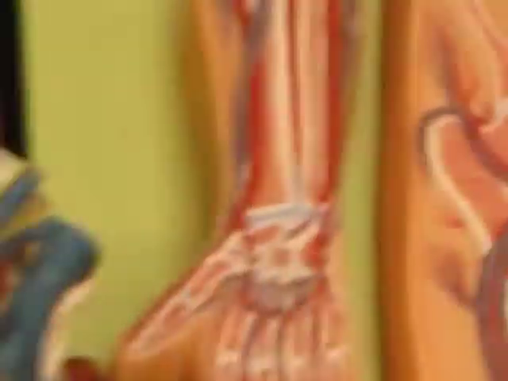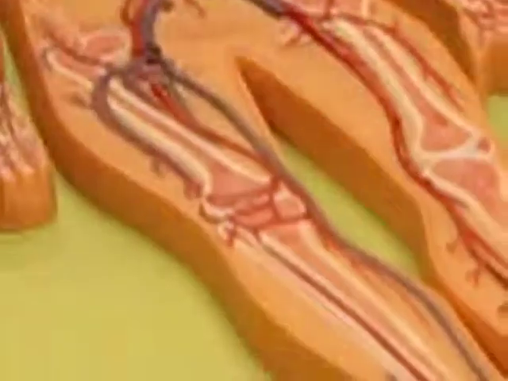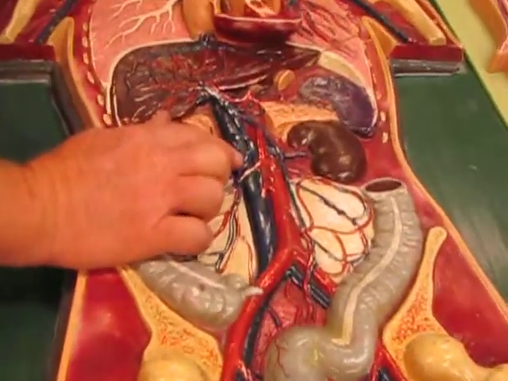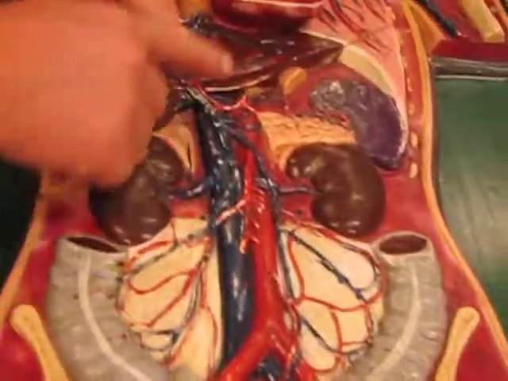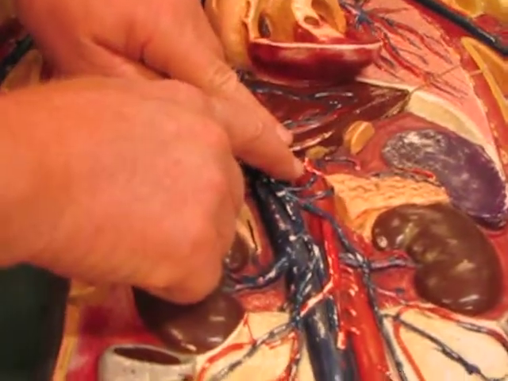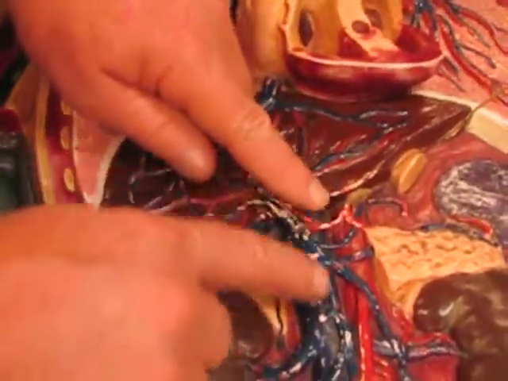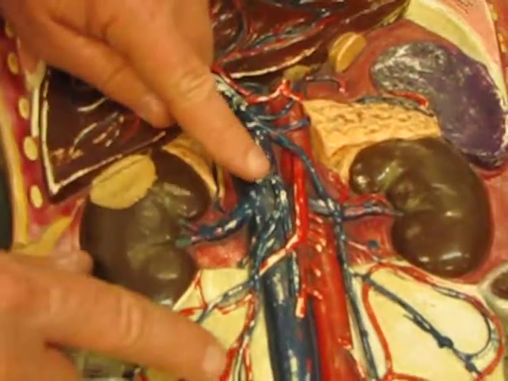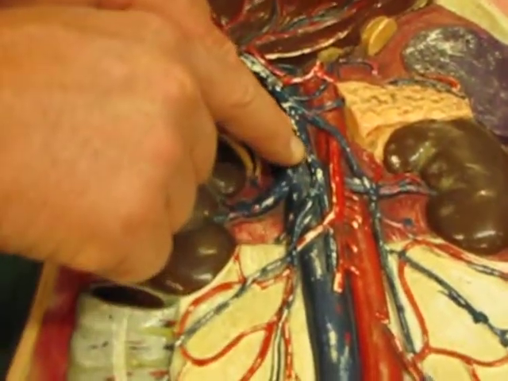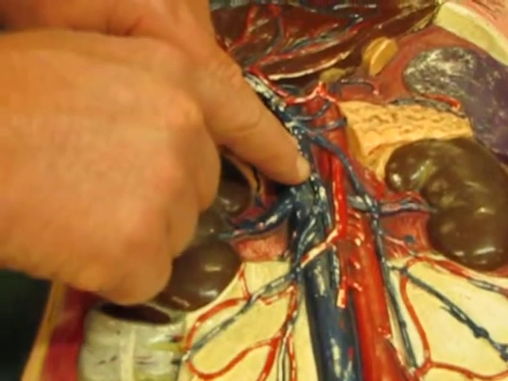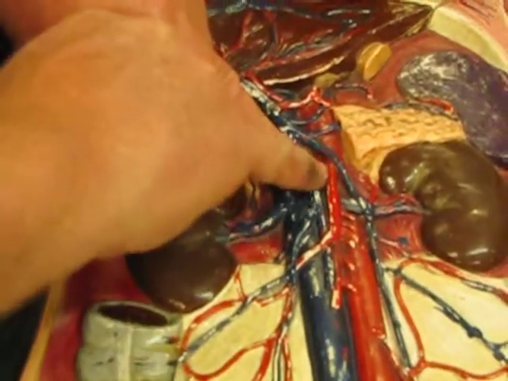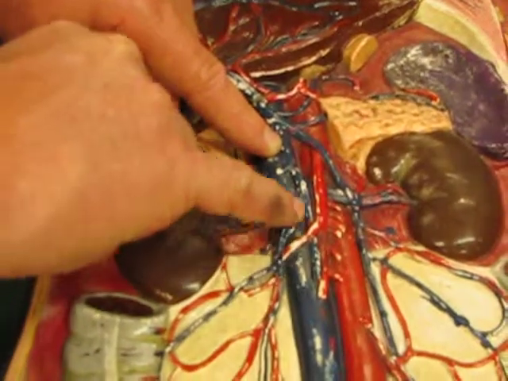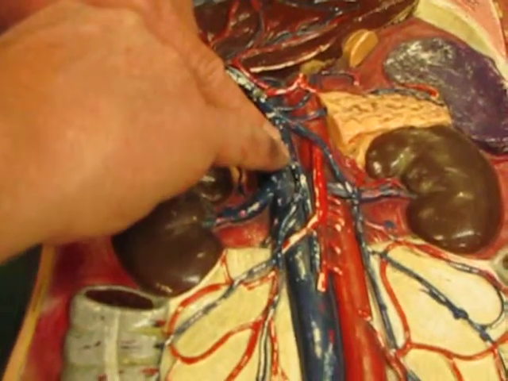This one has a gastric right here. This model over here is not color-coded, but it does show everything. Okay? If we follow down on this model, we see a celiac trunk. We see a superior mesenteric artery. Paired along with it is the superior mesenteric vein, even though it's not in purple on this model. But here is the superior mesenteric artery. Right alongside of it is the superior mesenteric vein.